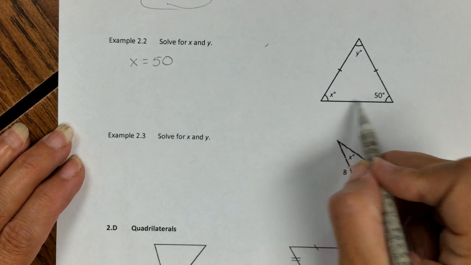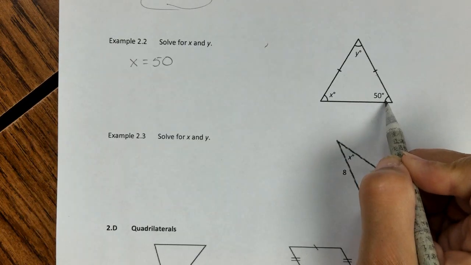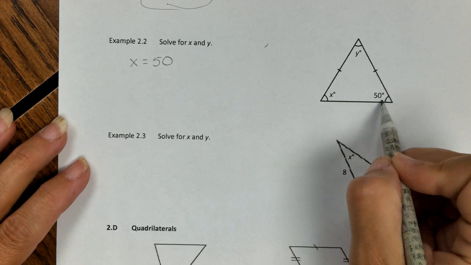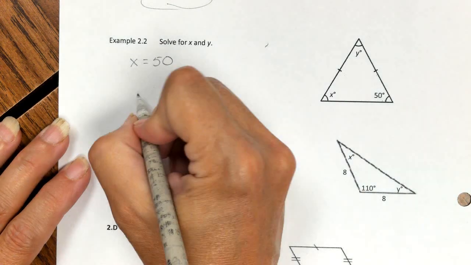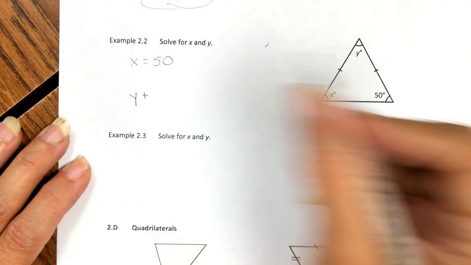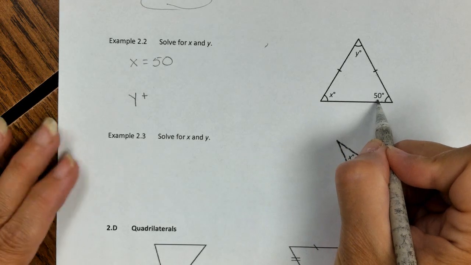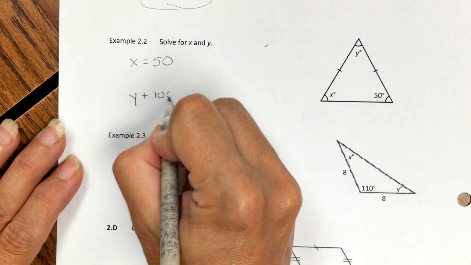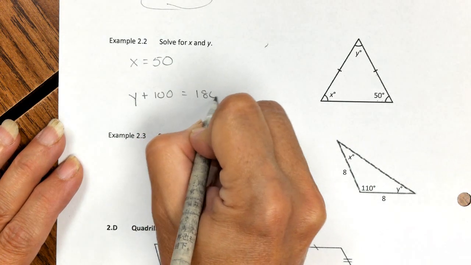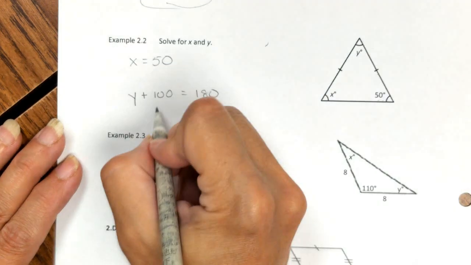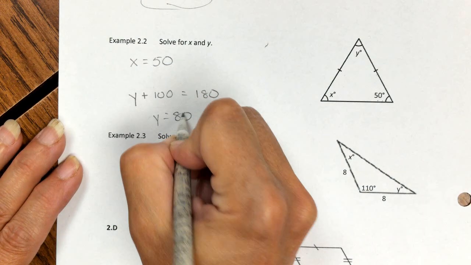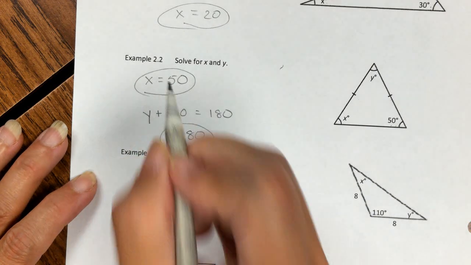Okay, so x equals 50. Now it's easier to find y because we know 2 of the angles. So whatever y is added to these 2, which total 100, 50 plus 50, has to equal 180. That means y equals 80. Okay, and I'm circling my answers.